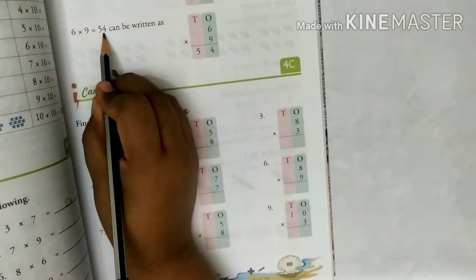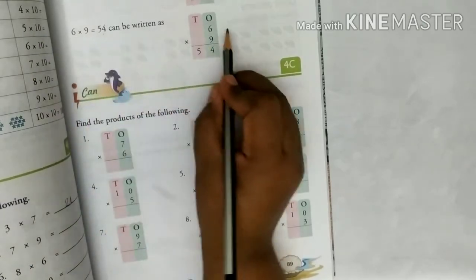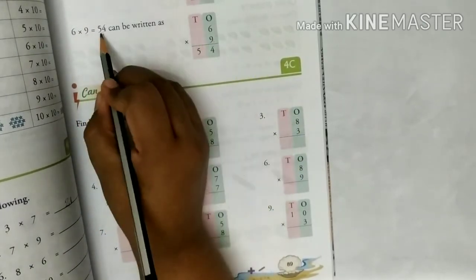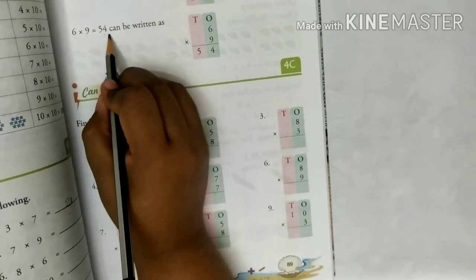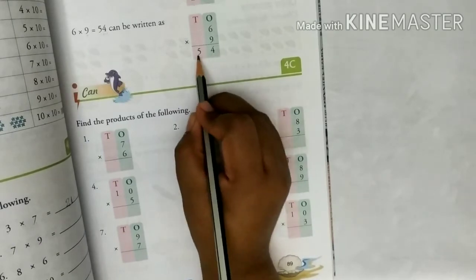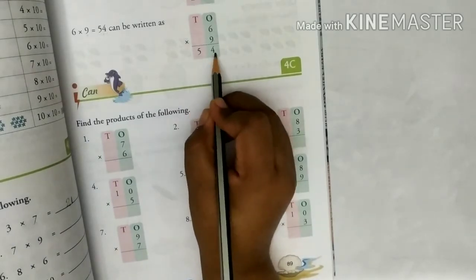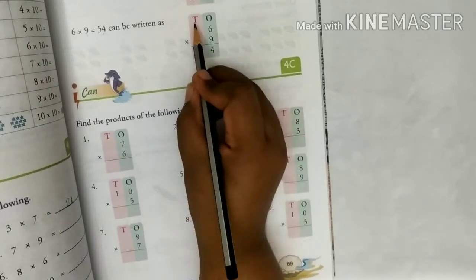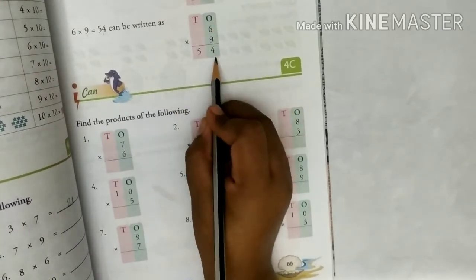let us say 6 into 9 is equal to 54. So 6 will be written in the ones place. 9 will also be written in the ones place. 54, 6 9s are 54. So the answer has 2 digits. The second digit will be ones. The first digit will be tens. So we'll write it as 54, the tens and the ones position respectively.